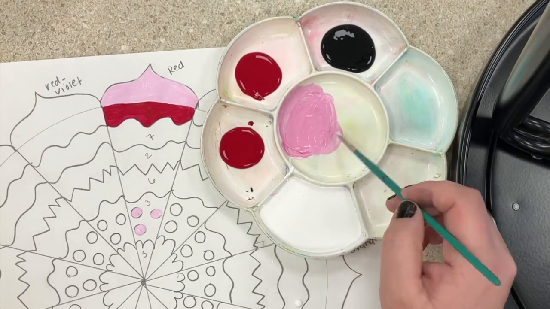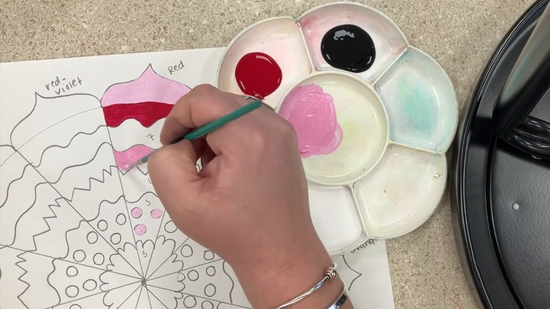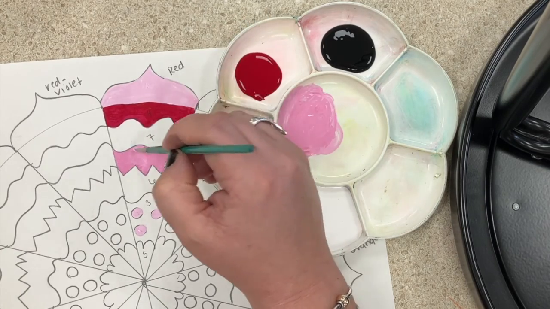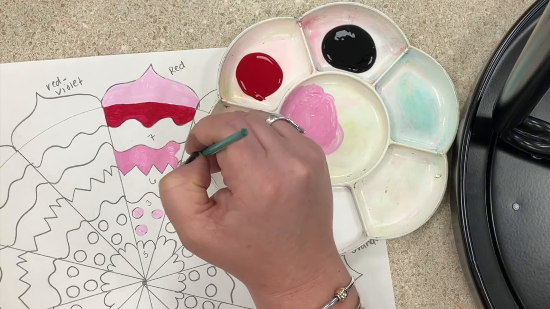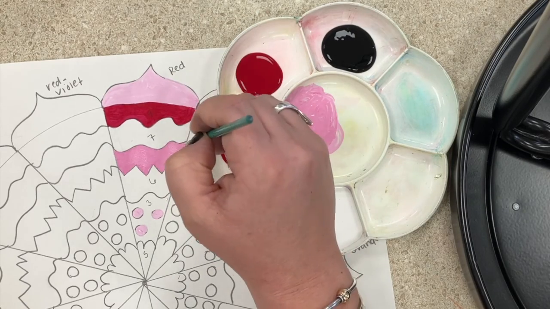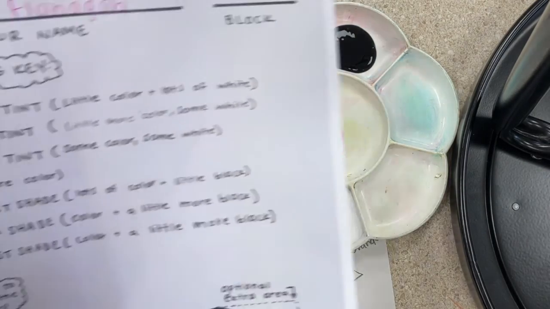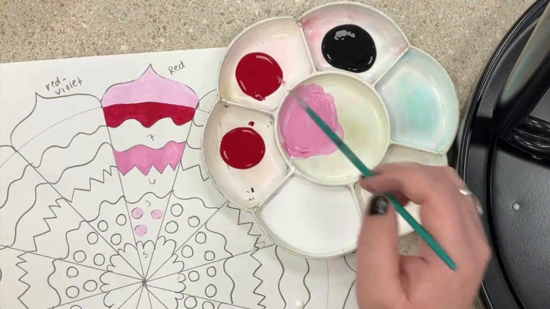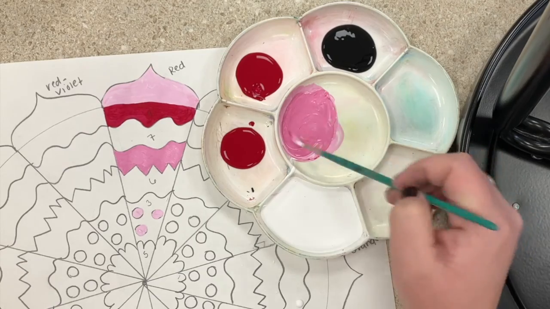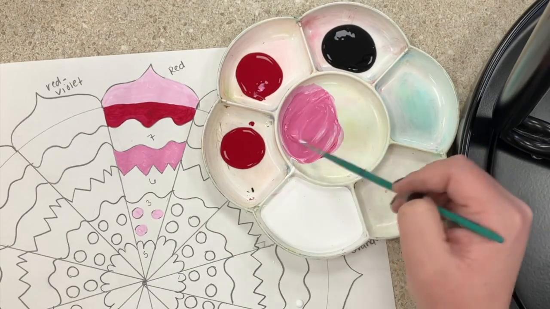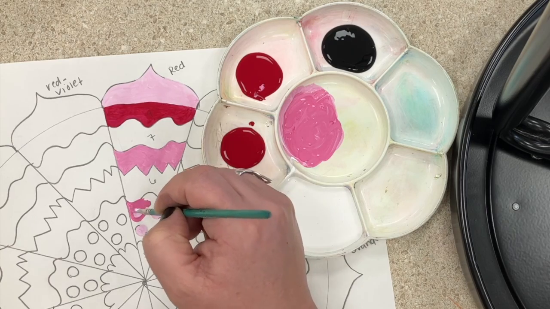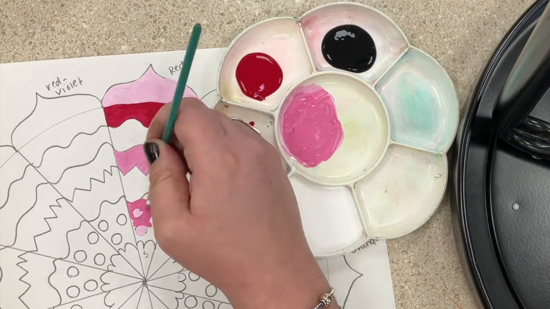So make sure they're distinct though, that is important, but at the same time they don't change too fast because we still have to do our number 3. So we want to make sure that our 1, 2, and 3 are distinct from each other. Next thing for my darkest tint, I'm going to add a little bit more color into that mixture that I just had. And this is going to be my number 3. So I'm going to paint it into my number 3 space.